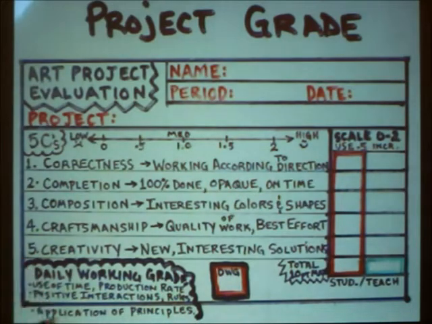Positive interactions. Do you get along with your classmates? Do you conduct yourself in class in a positive manner? Do you have a good relationship with your teacher? So if you are a positive school citizen and you get along with your classmates and your teachers, that's also good. If you do not, that doesn't mean you're an evil person. It simply means you need to be honest with yourself and maybe take off some points on your work grades.